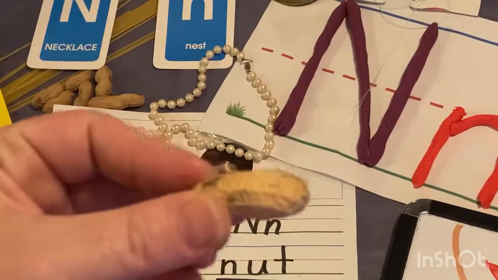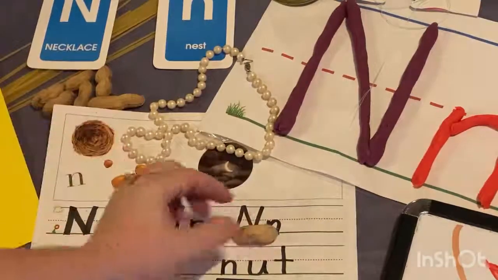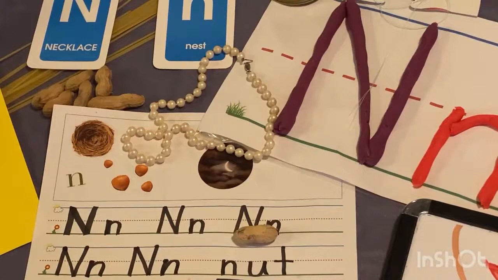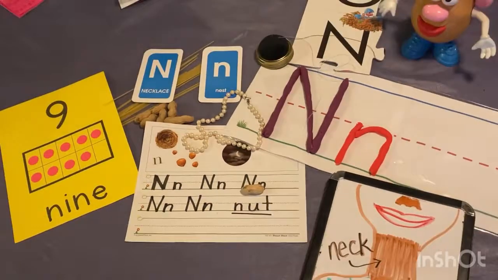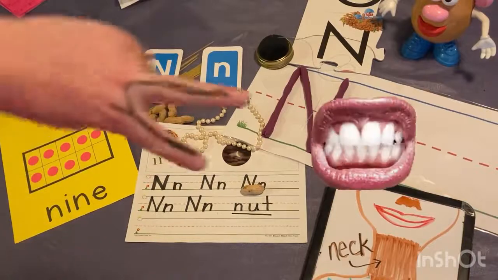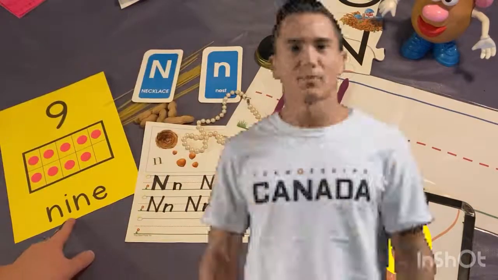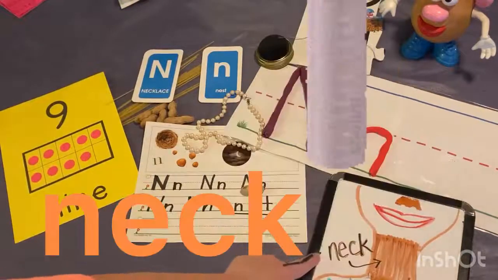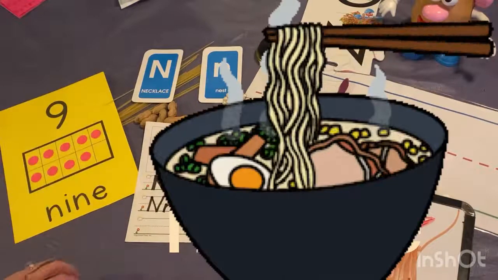To write the sounds in nut, we write nut. N makes the sound N, like in nine, and neck, and noodles.